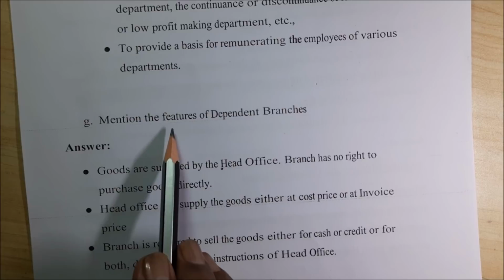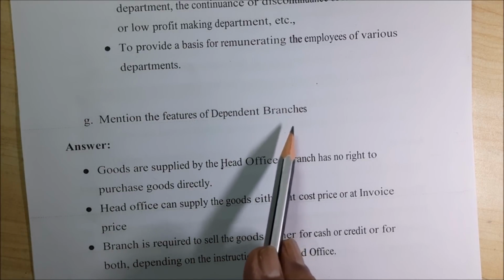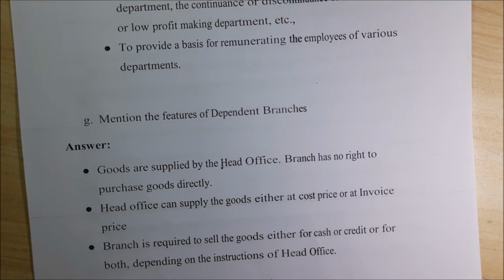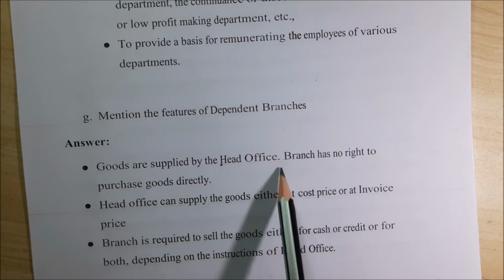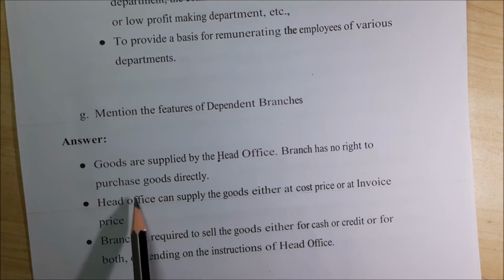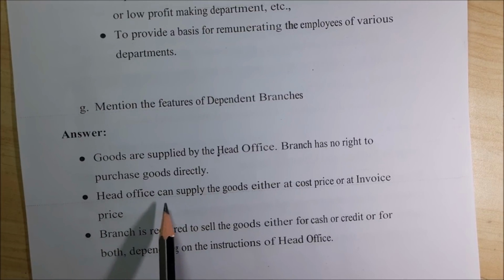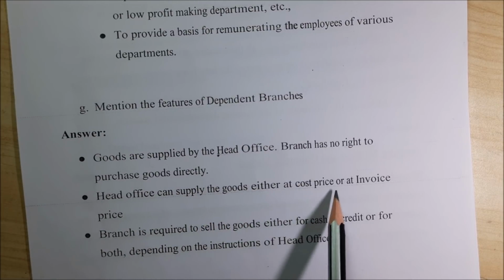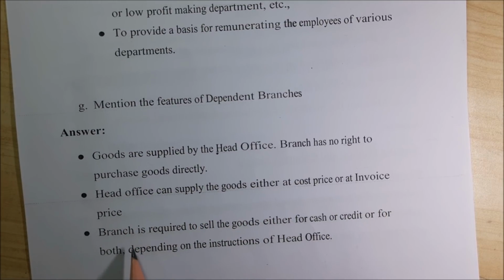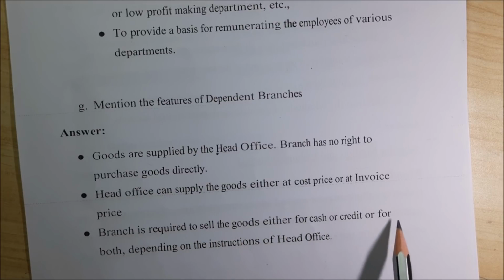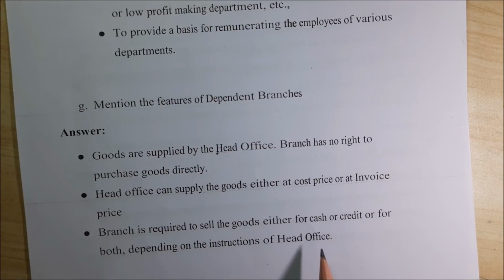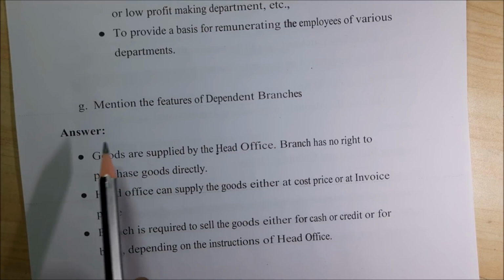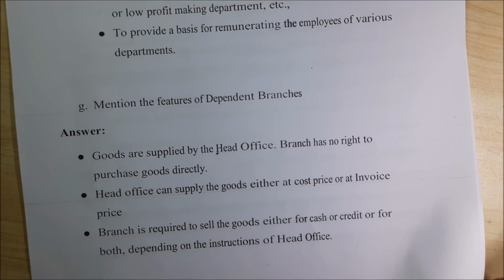Here they have asked to mention the features of dependent branches. That means goods will be supplied only by the head office. Goods are supplied by the head office. Branch has no right to purchase goods directly. Head office can supply the goods either at cost price or at invoice price. Branch is required to sell the goods either for cash or credit or for both, depending on the instructions of head office. It is very simple. Everything is dependent, right? So these are the features of dependent branches.